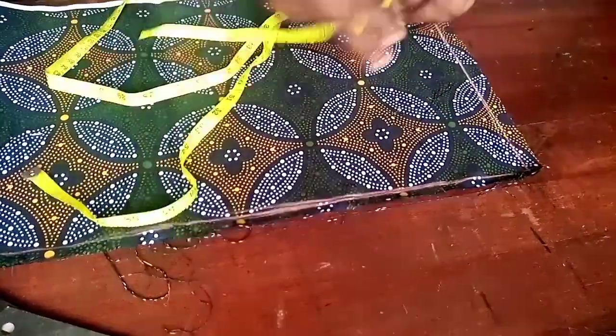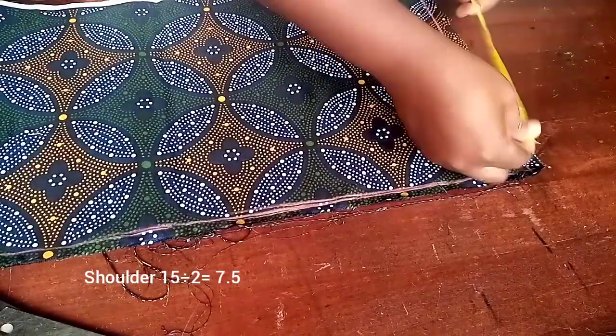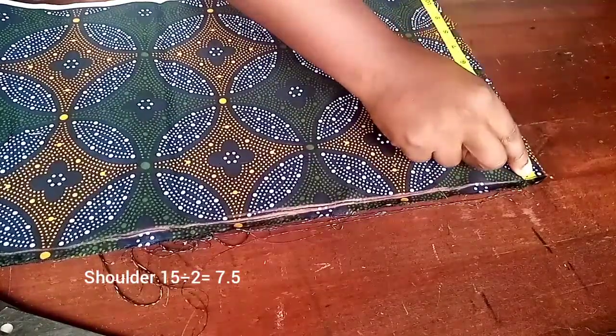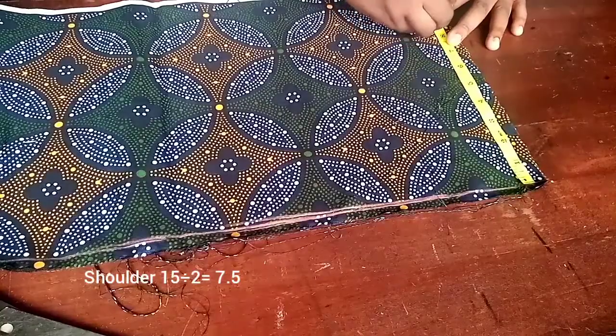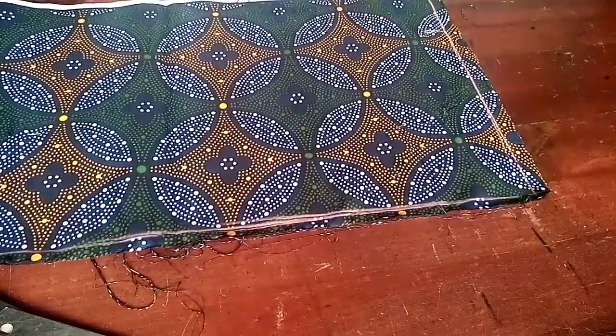So I'll be inputting my shoulder now. Like I said, our shoulder is 15 divided by 2, which gave us 7.5 inches. So I will insert my 7.5 inches there.